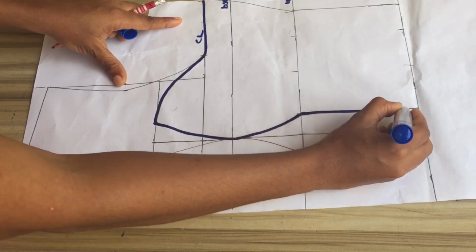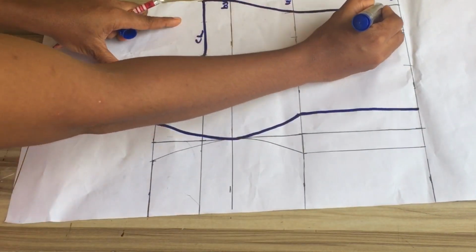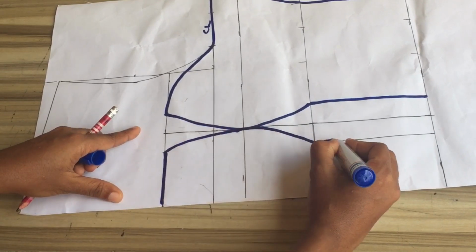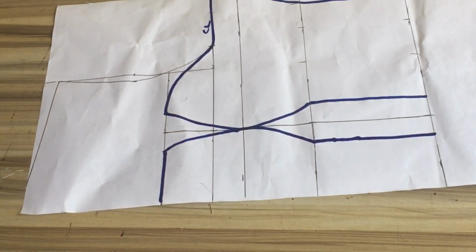So after I'm done connecting, the next step is just to go ahead to use my marker, and I'm going to outline all my pattern. And after I'm done outlining it, I'm just going to go ahead to use my scissors to cut this out.